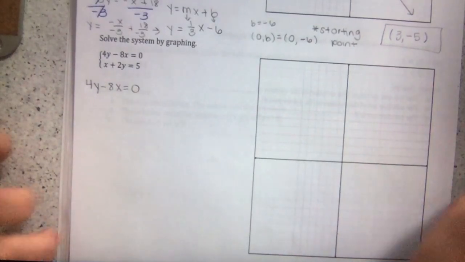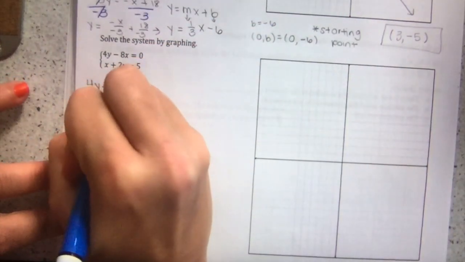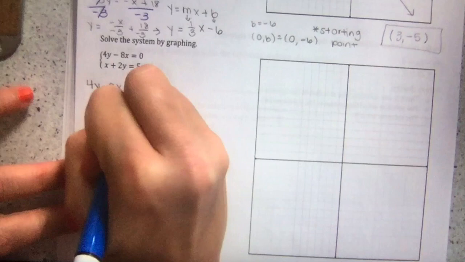So getting y by itself, I can add 8x to both sides. So 4y equals 8x plus 0, if you want to do that. Lastly, getting y by itself, we're going to divide both sides by 4. So we have y equals 8x divided by 4 plus 0 divided by 4. That'll give us y equals 8x divided by 4 will give us 2x.